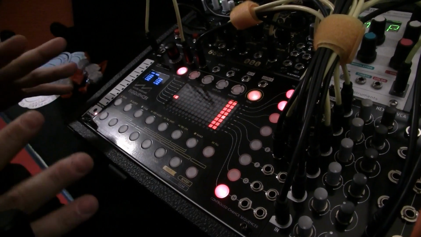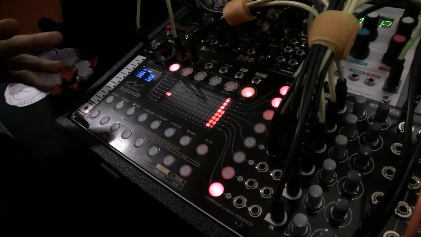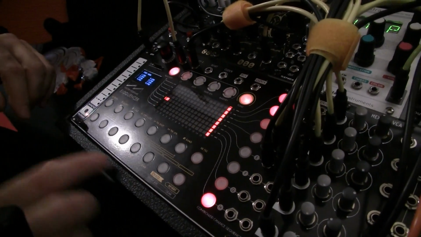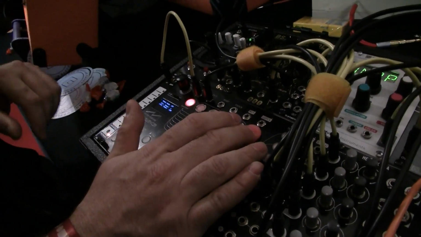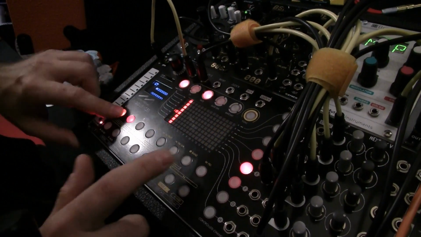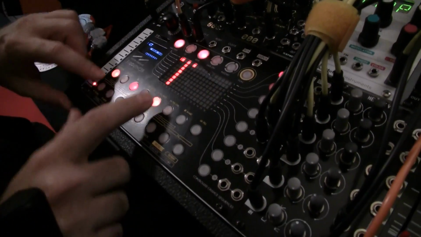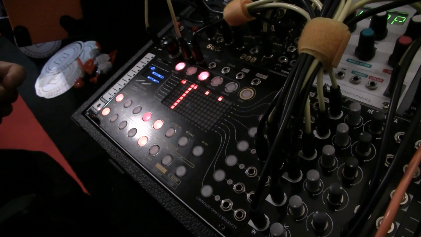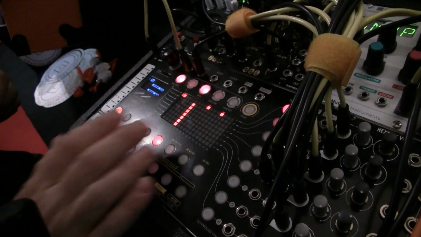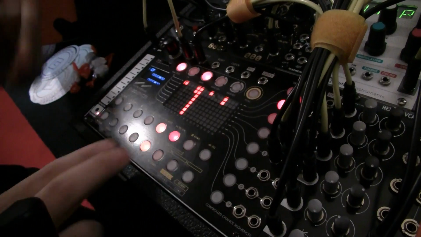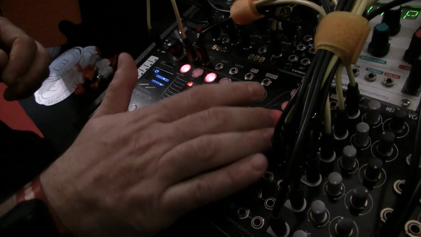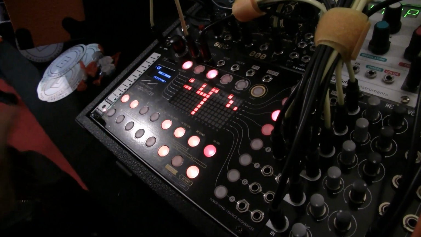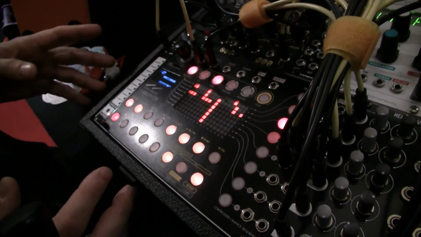If you want, I can start a pattern from scratch. Yeah, that would be perfect. Let's just start building something up. Okay, let's go. We are in this upper mode, so let's put a kick. Then we can put the snare, some hi-hats. As you see, it's very quick and easy to edit.